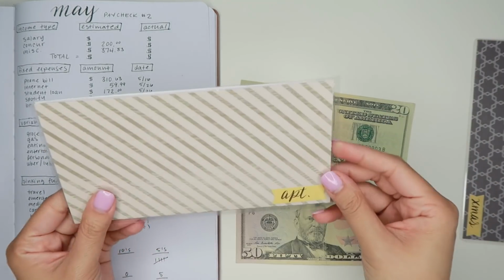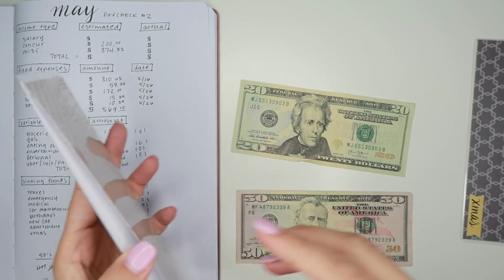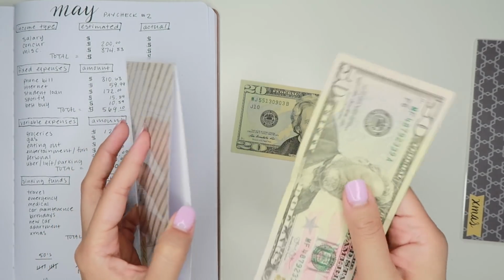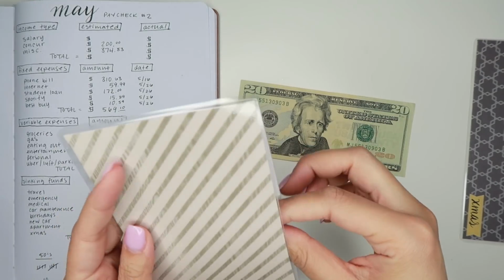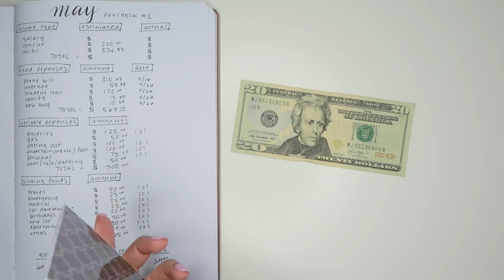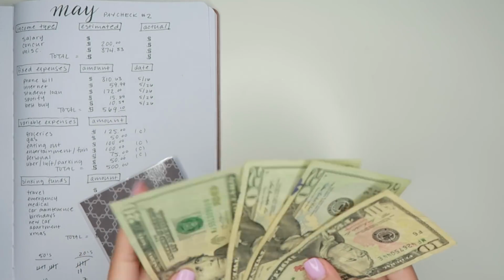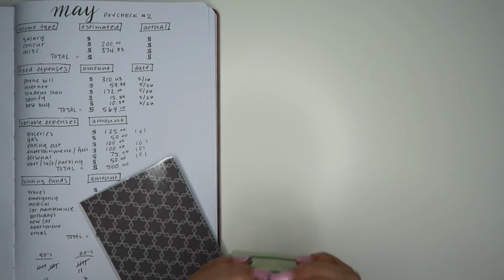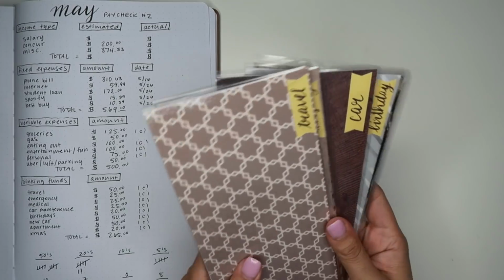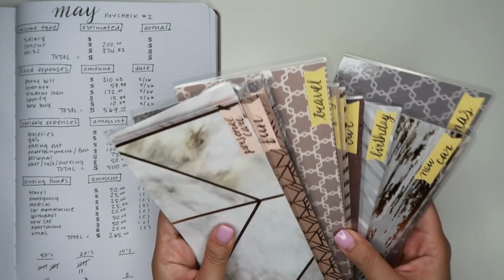All right, the next one is apartment, and apartment gets 50. This actually also has 0 in it because I recently bought some home decor, so that's why that's empty. But now we have 50 bucks in here just in case. And then the last one is Christmas, and we're adding $20 to it. There's currently 50, adding another 20, which makes it 70. So there we go. And that is all of our sinking fund envelopes. So that is all of my cash envelopes completely stuffed.